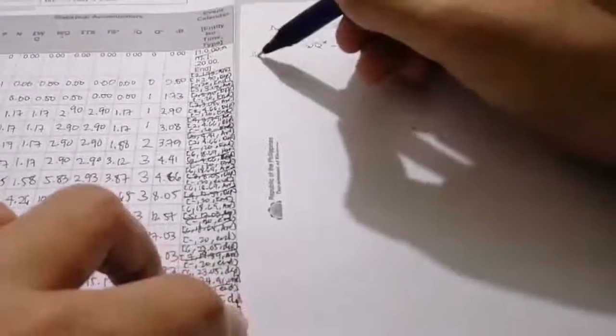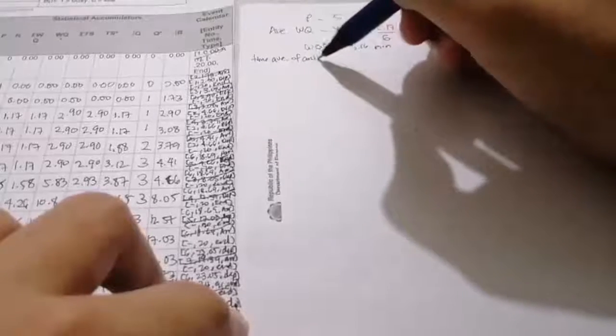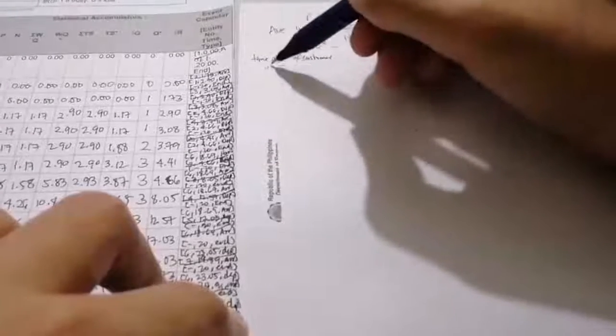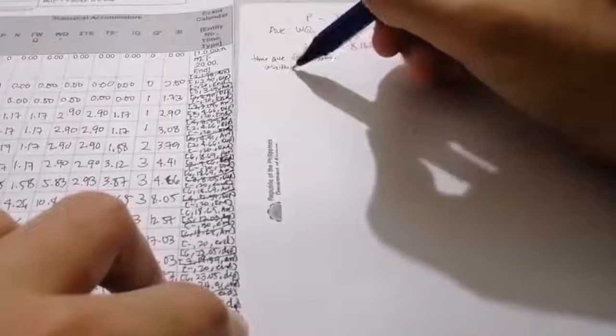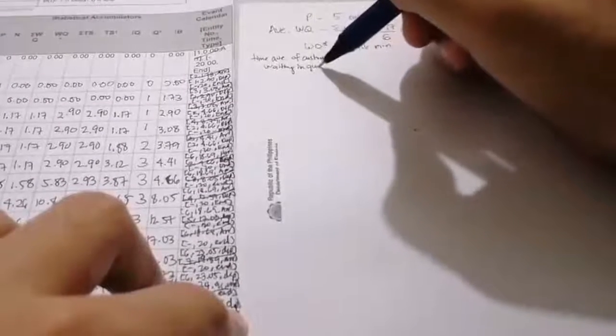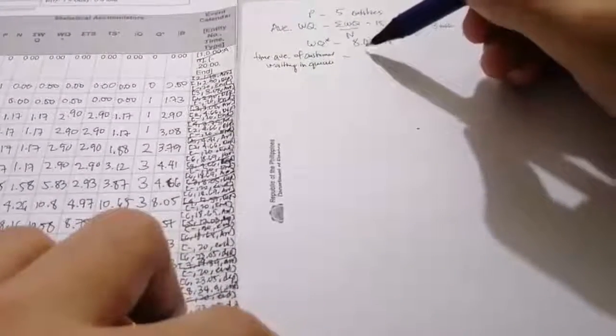And then, next, time average number of customers waiting in queue. Time average, sabi niya. Okay. Time average of customers waiting in queue. We have our QT. Area of queue, I should say.